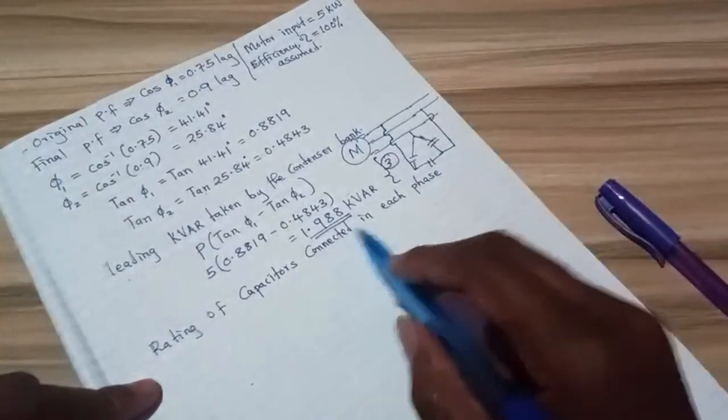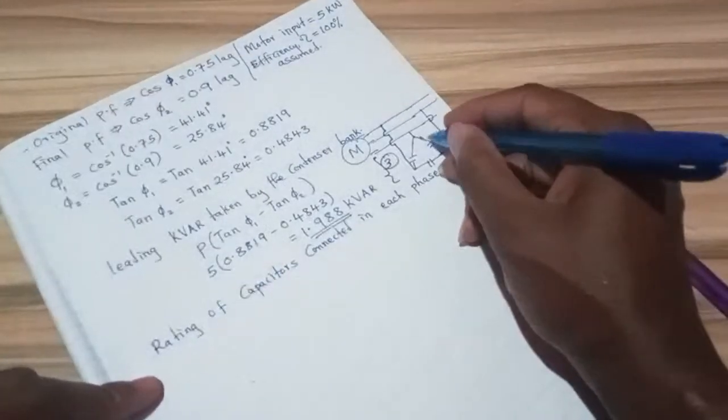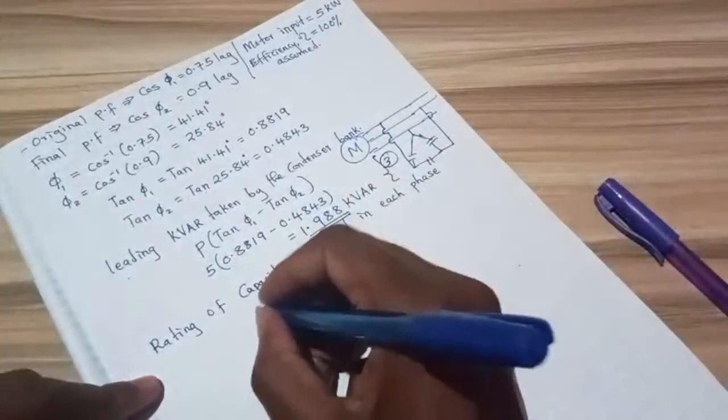Now to get the rating of each capacitor, that is the individual capacitor, it is this power divided by 3.